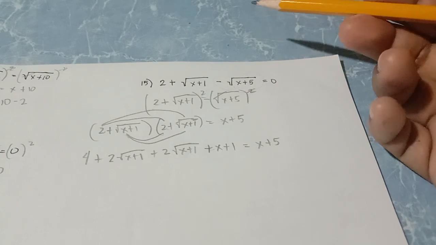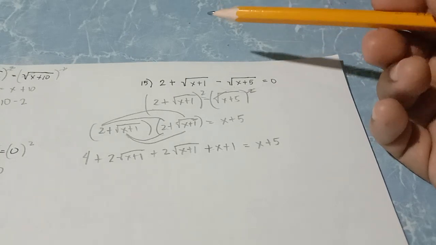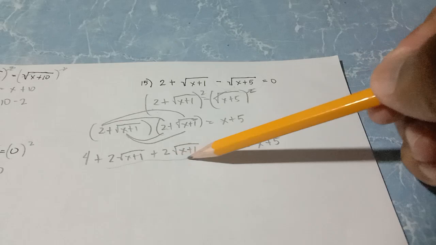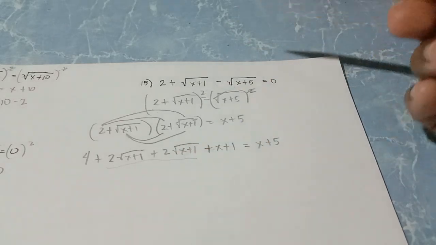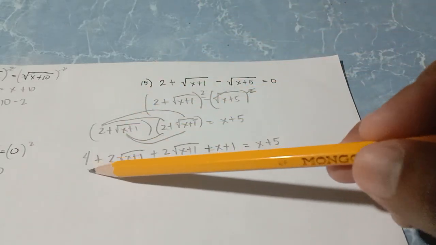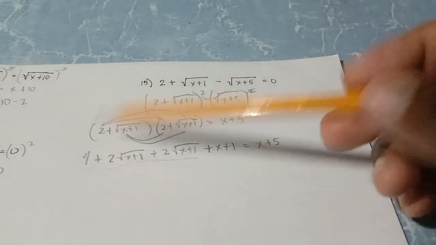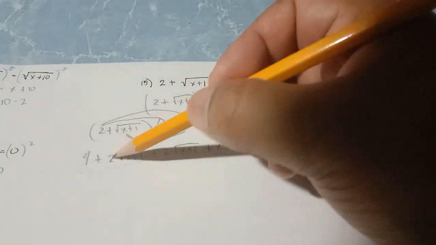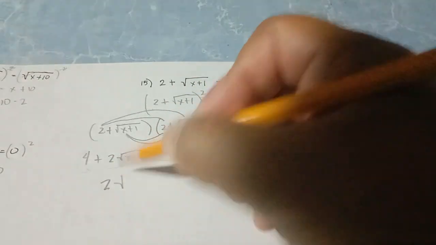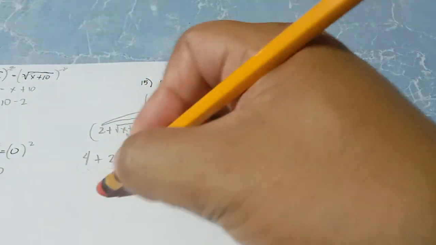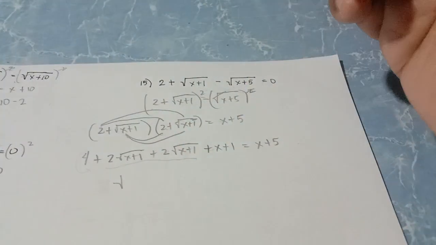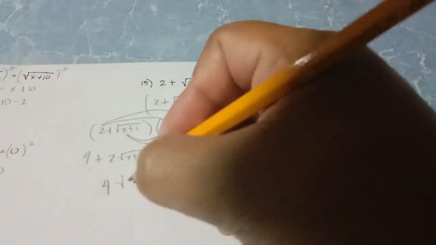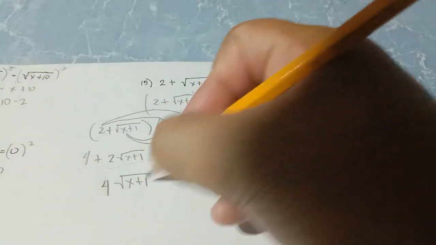Okay? So, alin ang ating pwedeng pagsamahin? So, pagsamahin muna natin to para hindi malito. And then, at the same time, ito ilipat ko na dun, yung constant. Okay. So, 2 plus 2 nga di ba? Okay. So, yan ay 2 plus 2 is 4 square root of x plus 1.